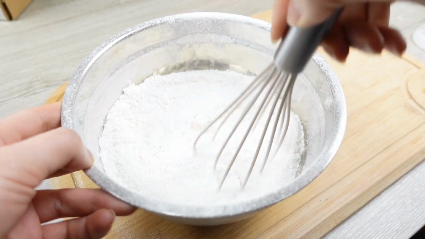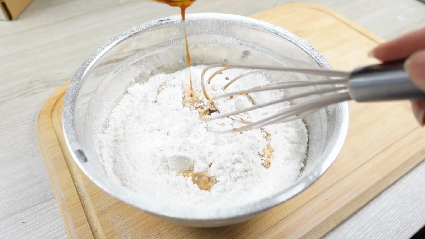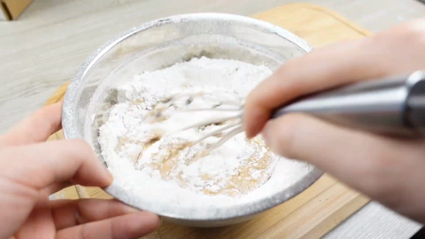Sifting the powder is very important right here because it can make the batter more smooth and is less likely to create clumps. Now our syrup has cooled down, let's mix it into the powder. Add in your sugar syrup into the mixing bowl and gently mix them well together.